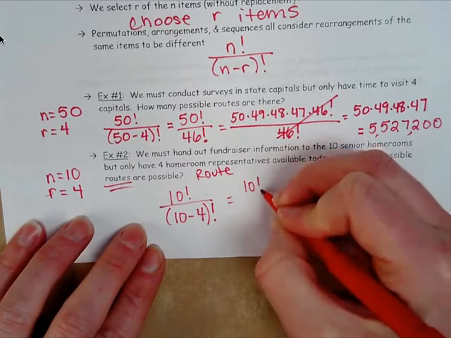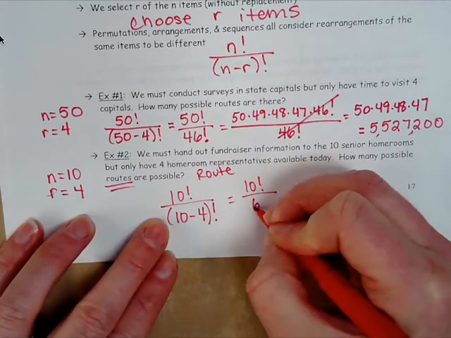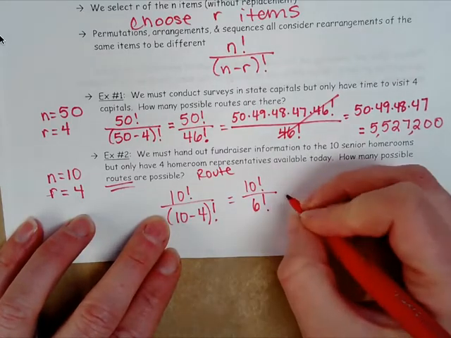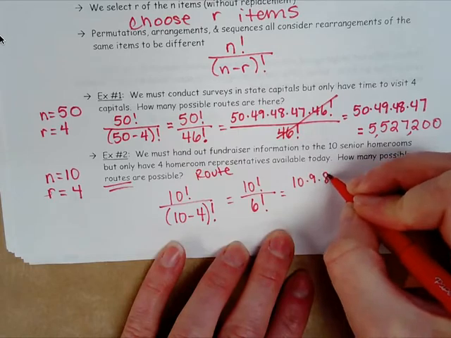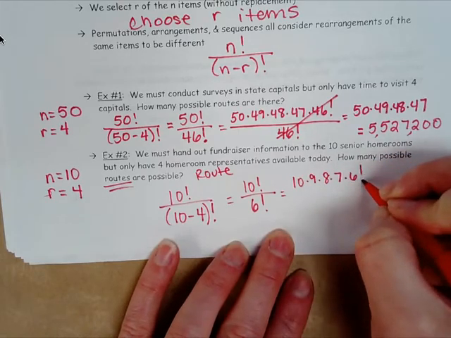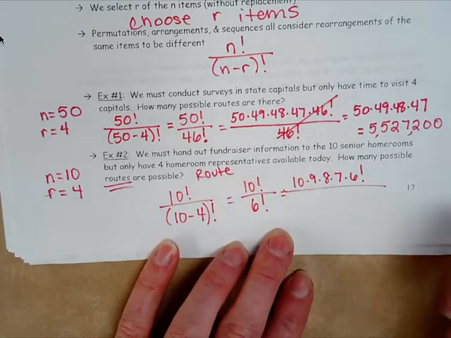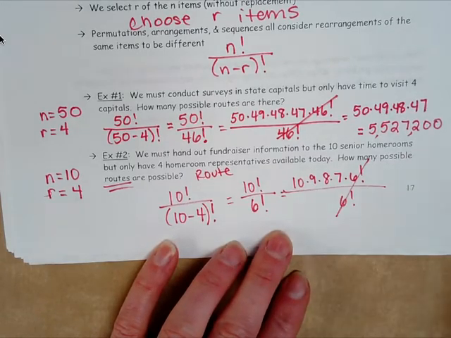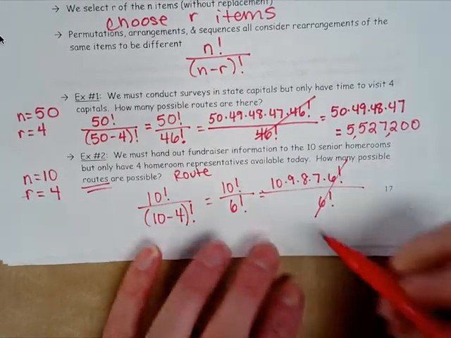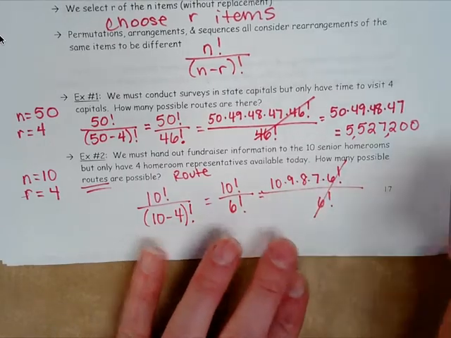So it's 10 factorial over 6 factorial, which we can break down: 10 times 9 times 8 times 7 times 6 factorial. I stopped at 6 so that I could simplify that 6 factorial out, and that just leaves us with 10 times 9 times 8 times 7.